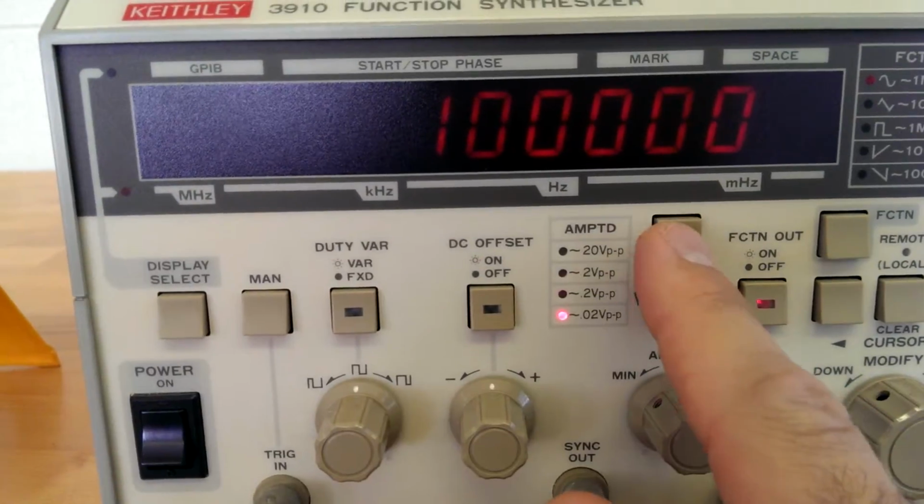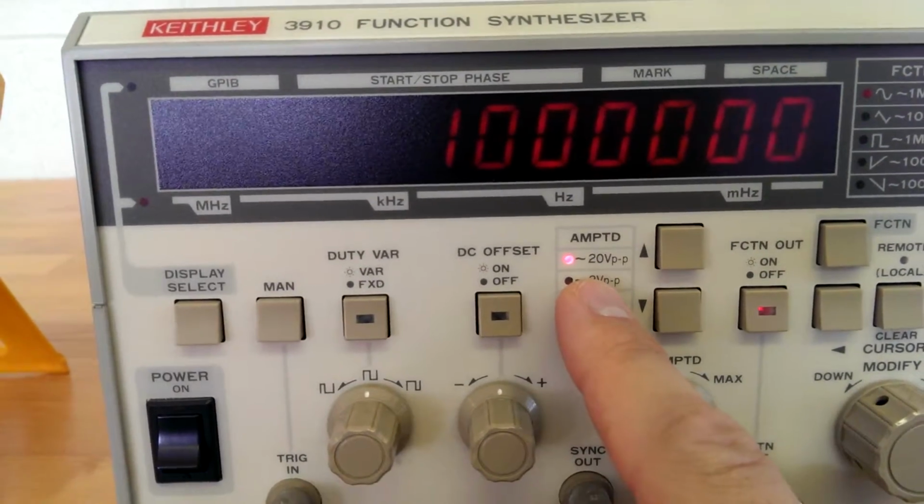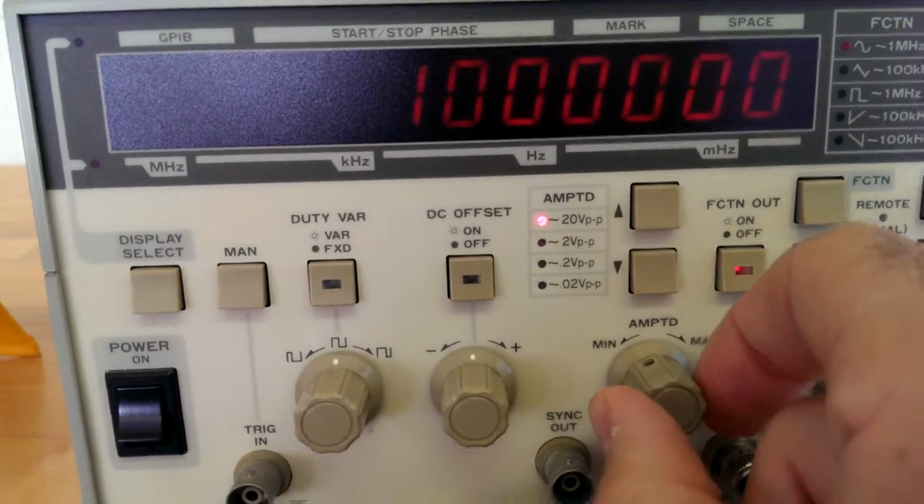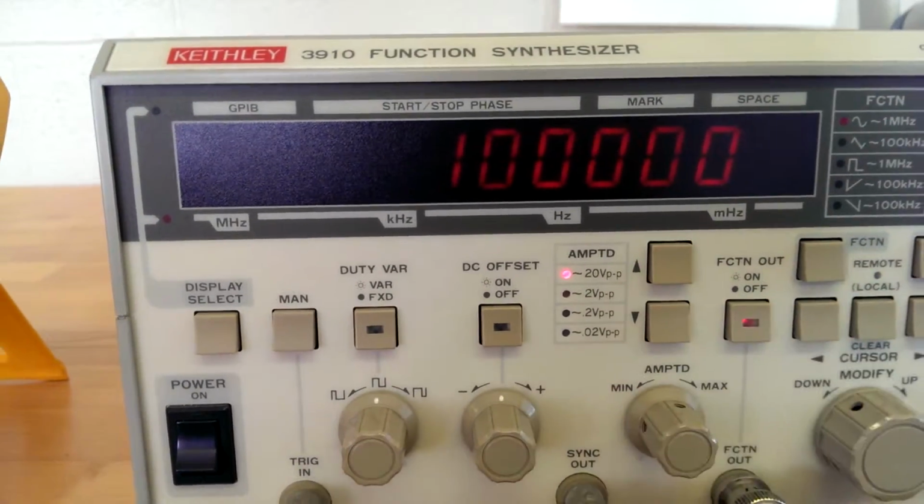So you want to set it to the highest range, which is the 20 volt range. And then this adjusts your amplitude. Turn all the way to the left for minimum, all the way to the right for maximum. I'm going to leave it on maximum.